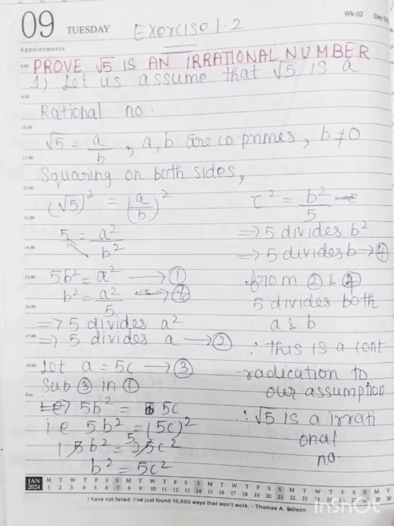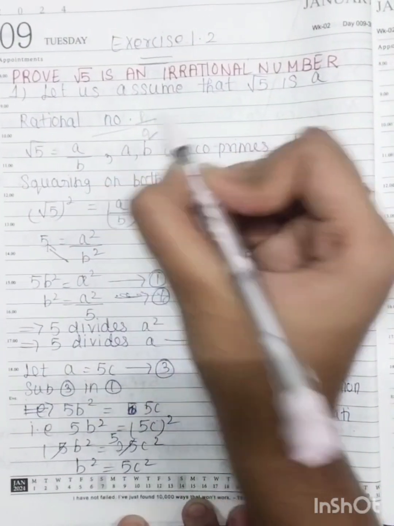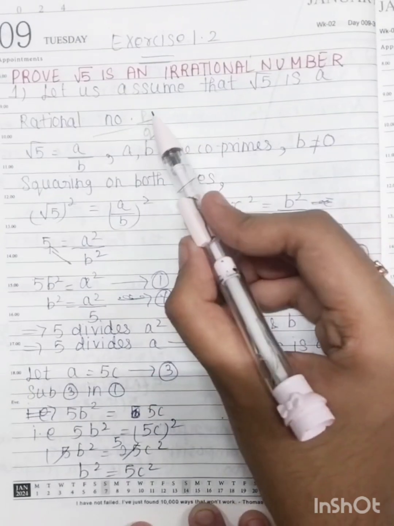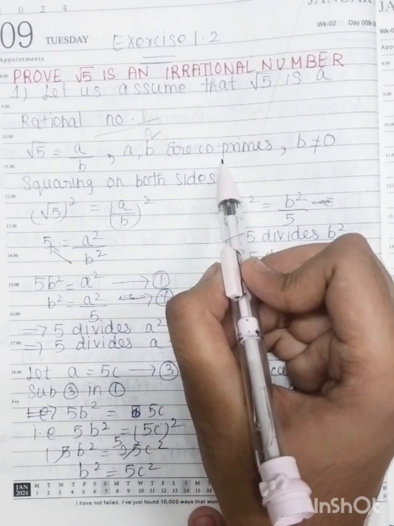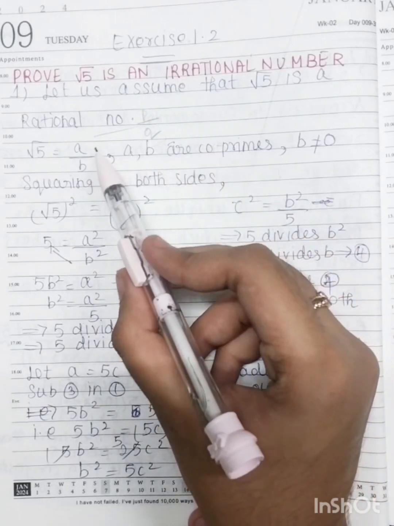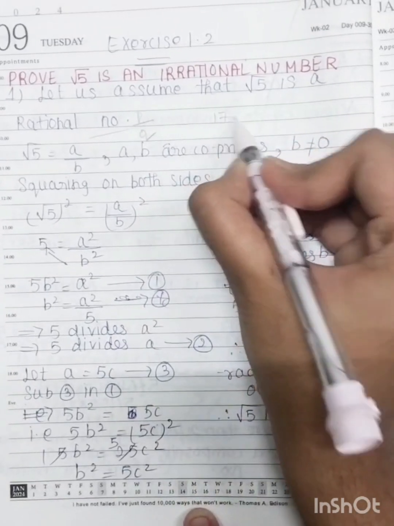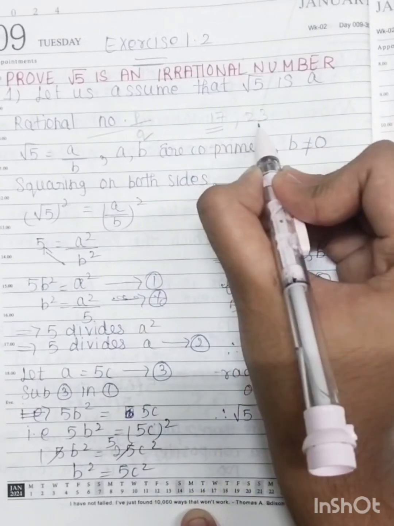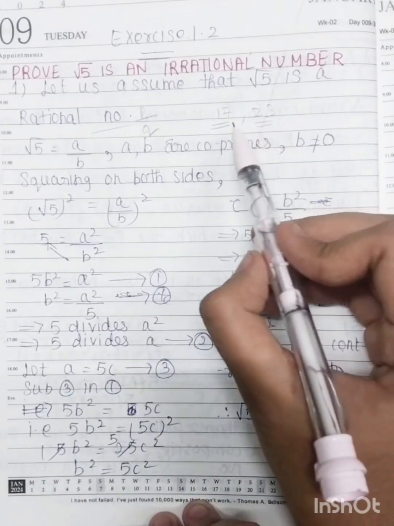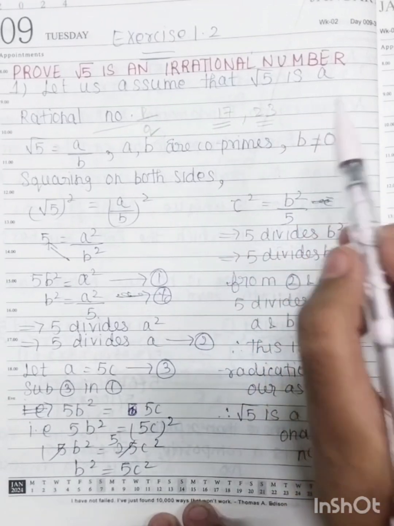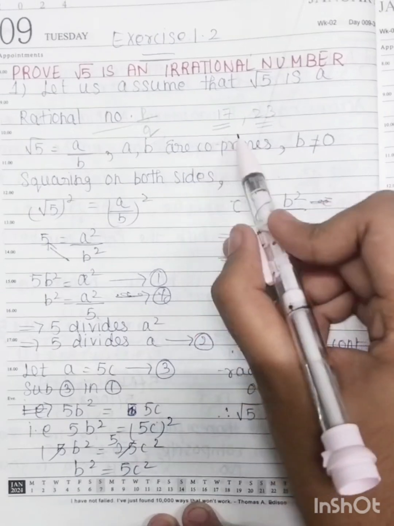If it is a rational number, it will be in the form of p by q, where p and q are co-primes. Here, instead of p and q, I am taking a and b, where a and b are co-primes. Co-primes are numbers which have only 1 as a common factor. If I take the numbers 17 and 23, the common factor between 17 and 23 is 1. So I can say that these two prime numbers are co-primes because they have only 1 as their common factor. So this is a co-prime pair.